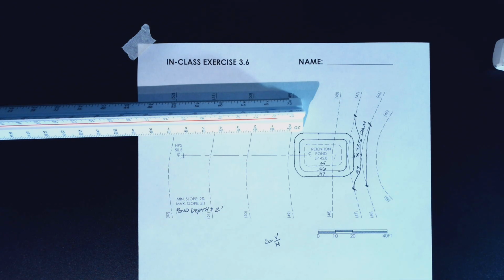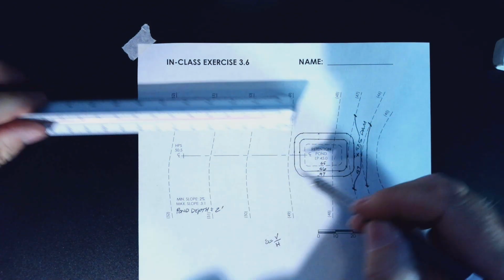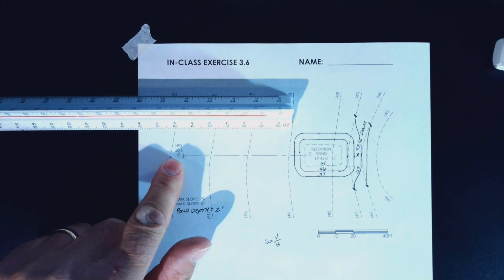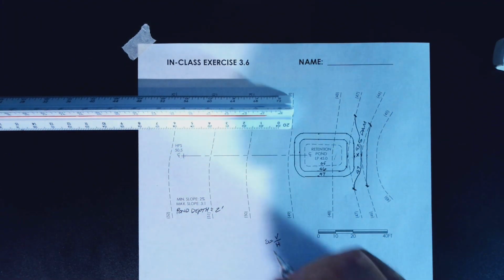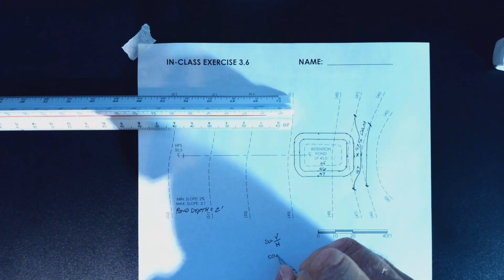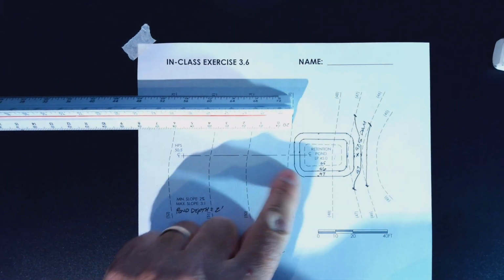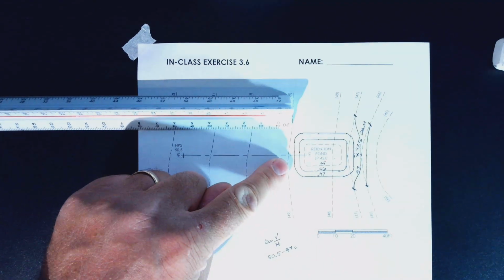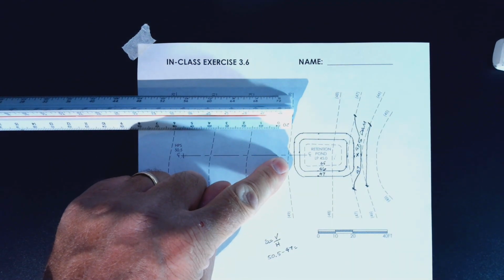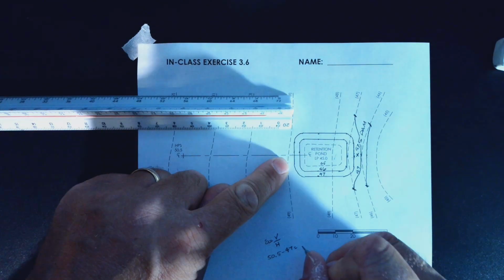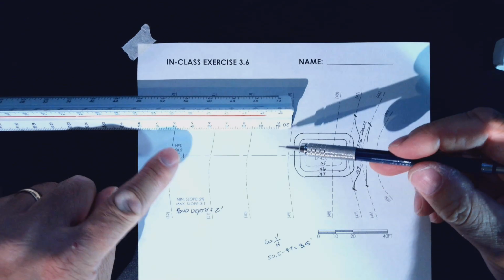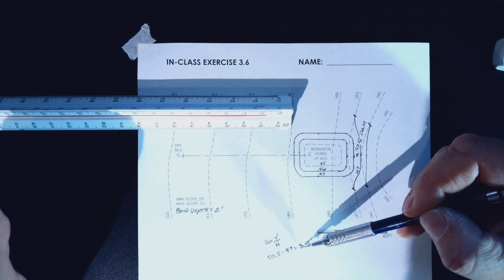We don't know the slope, but we know the vertical is 50.5 minus 47, which equals 3.5. So we know that our vertical drop from here to here is 3.5 feet.